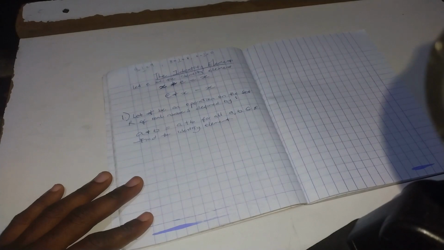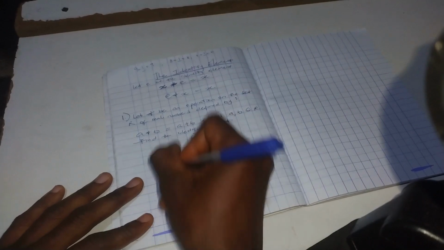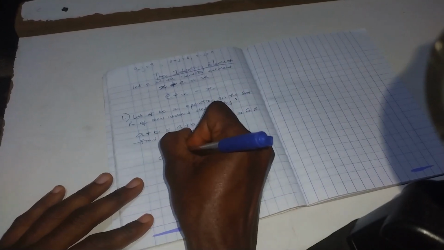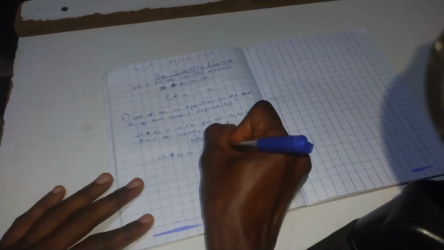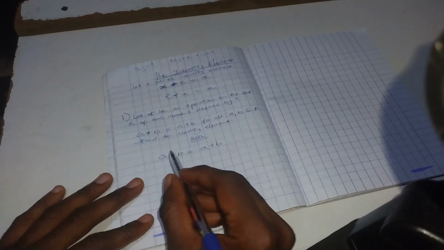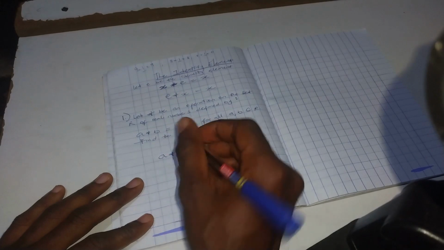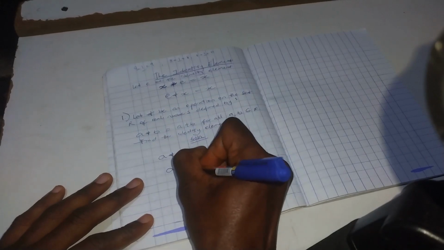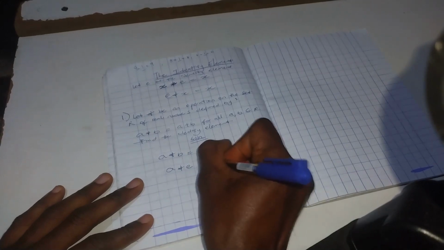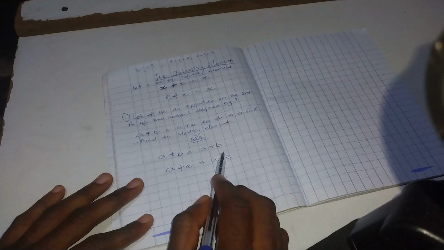So how exactly do we do that? So we say solution. The binary operation was given as a asterisk b equals a plus b. So we have to follow the rule for finding the identity element. We say a asterisk e equals a plus e, following the binary operation.